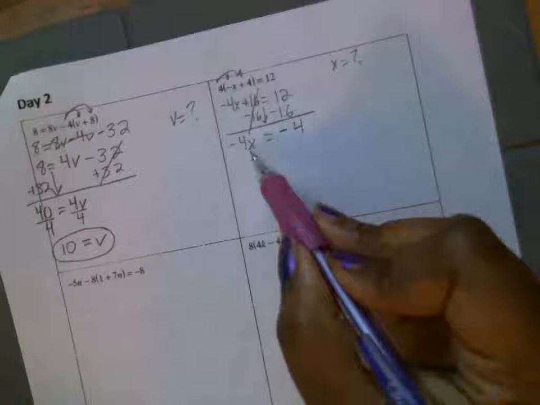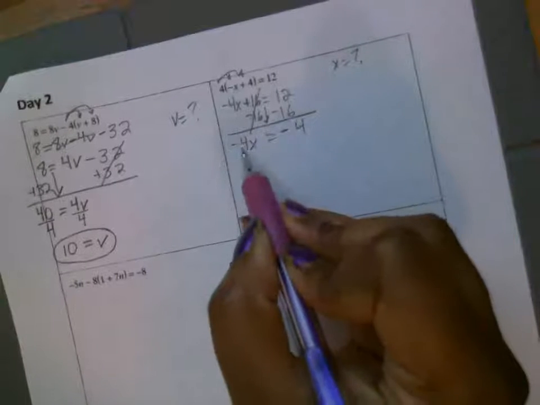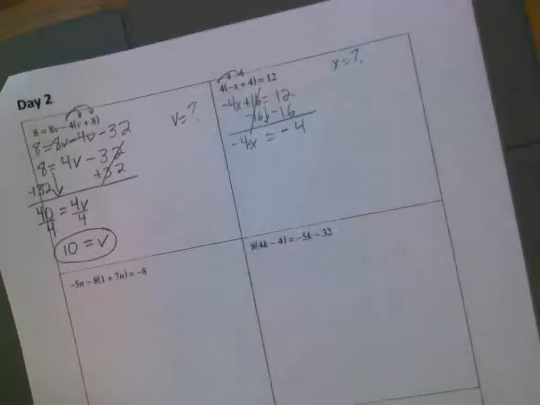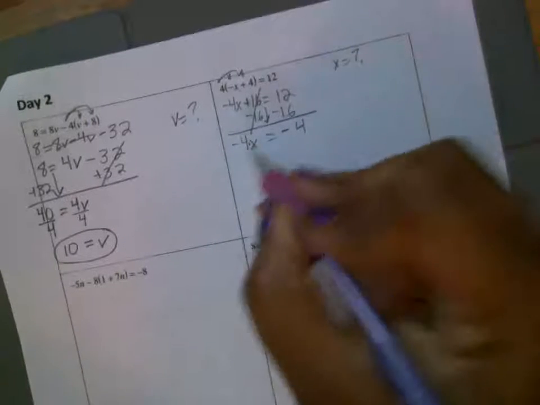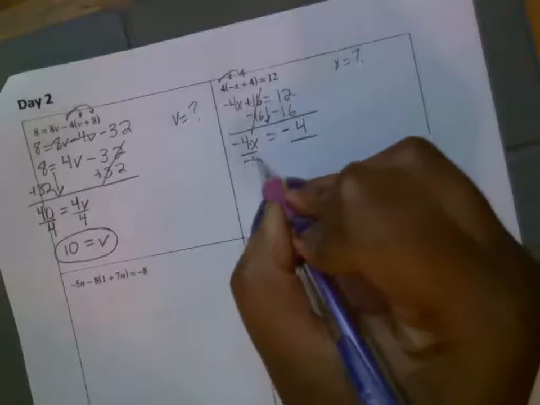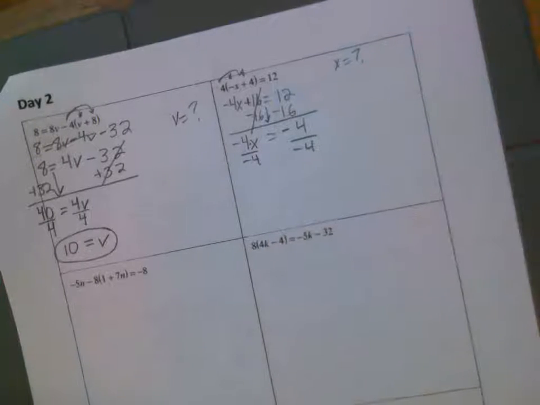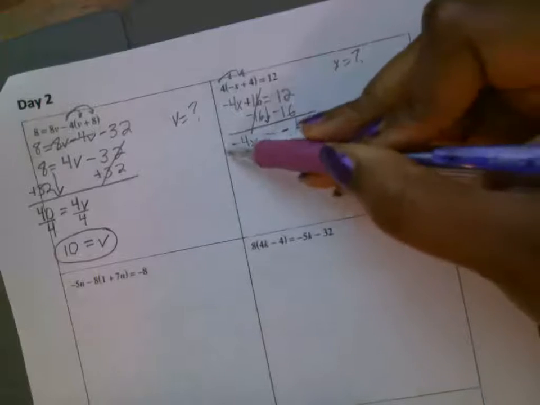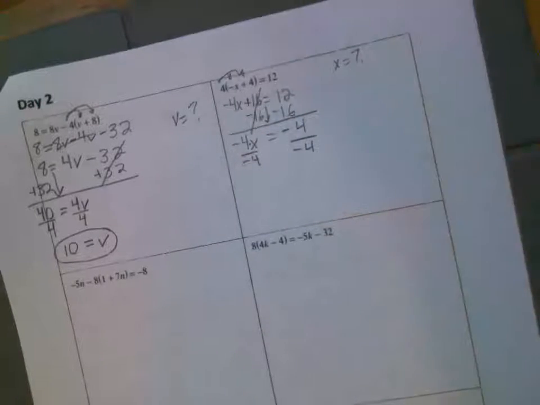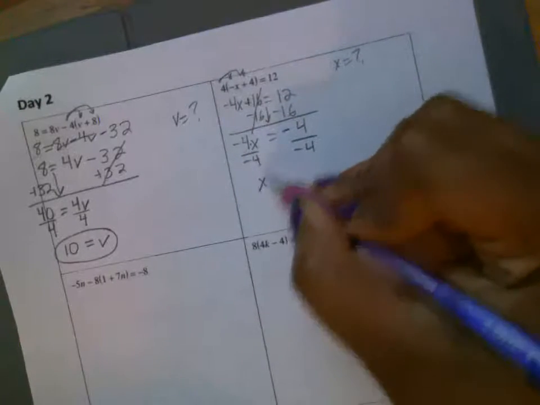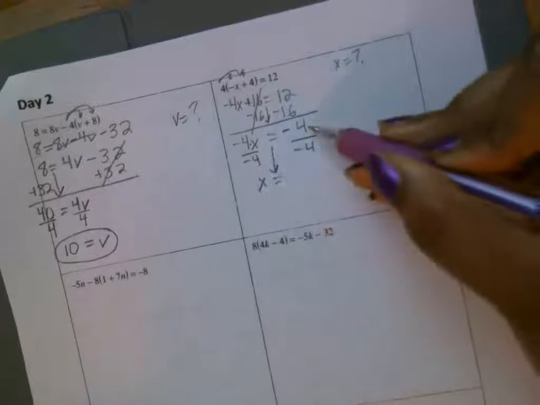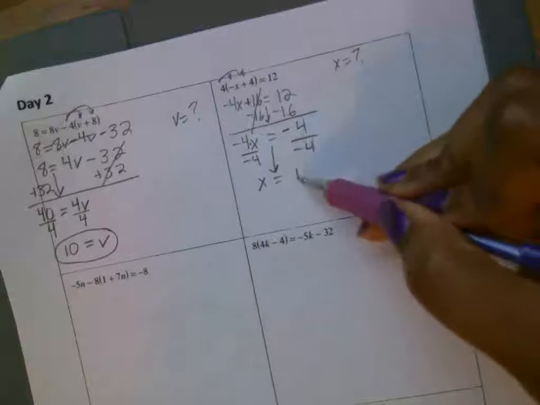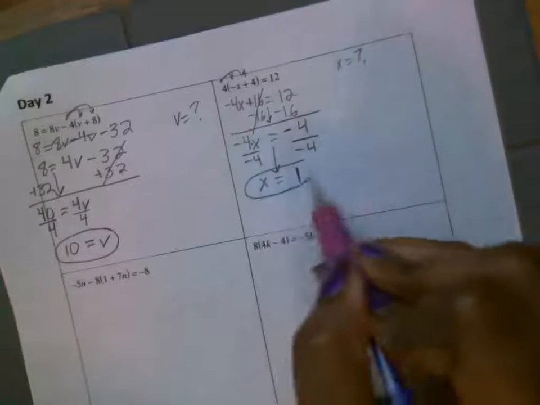Now to get x by itself, the operation between -4 and x is multiplication. The inverse of multiplication is division. So we're going to divide both sides by a -4. When we divide both sides by a -4, -4 goes into -4 one time. So this is 1x. Same over here. -4 goes into -4 one time. So our answer here is x is equal to 1.